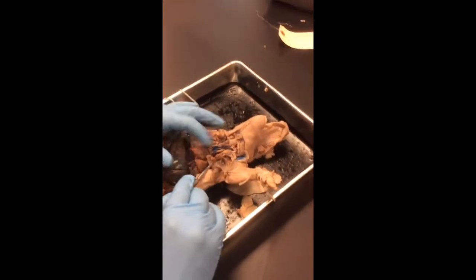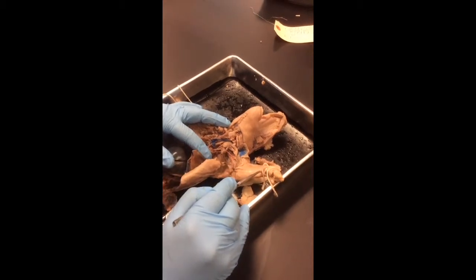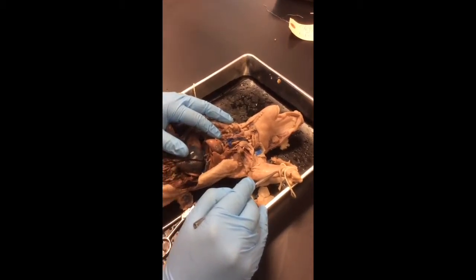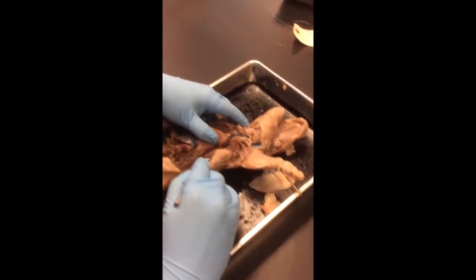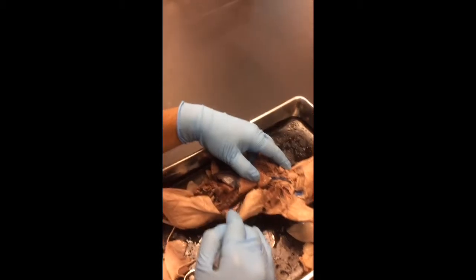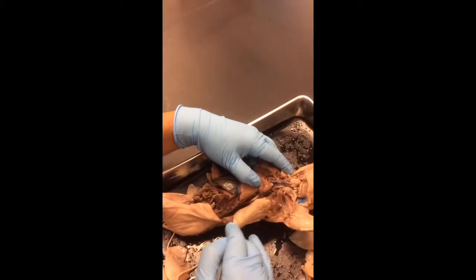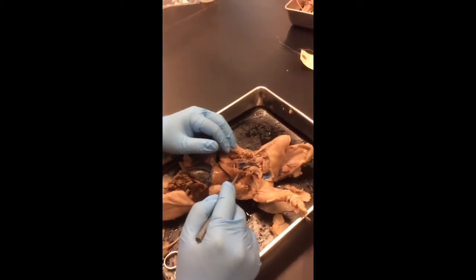Subclavian vein. Mine doesn't have it, but it's going to go into the arm. So if you see a blue vein going into the arm, subclavian. Azygous vein is in the back. Mine's not very good, but you can kind of see it right here. It goes down from the heart, along the aorta, down the back. That's the azygous vein, and it drains the back. Hepatic vein, don't worry about.